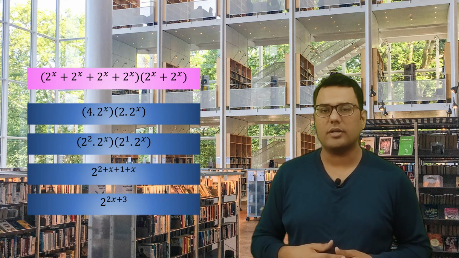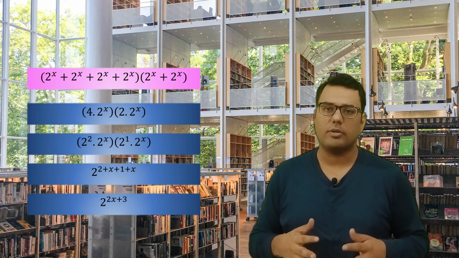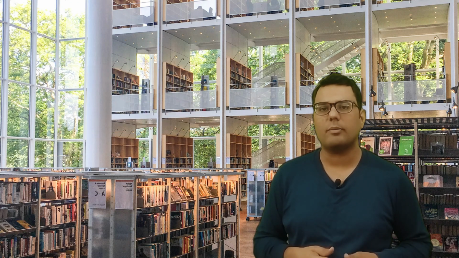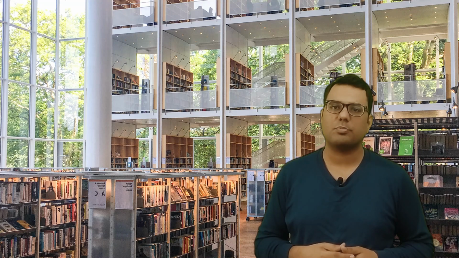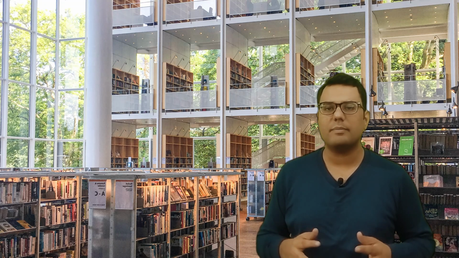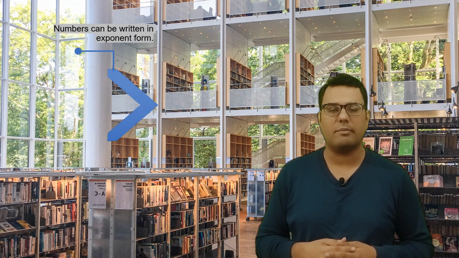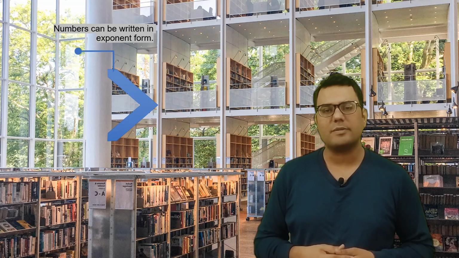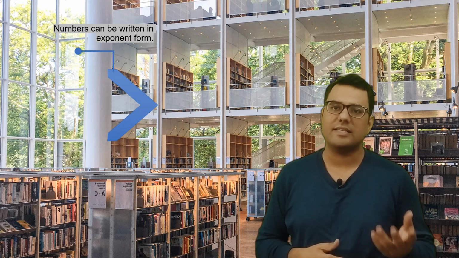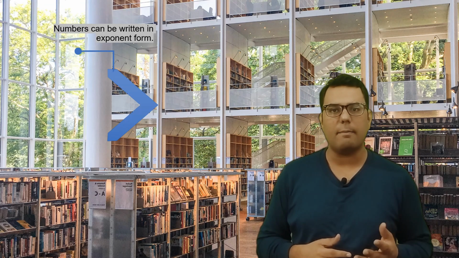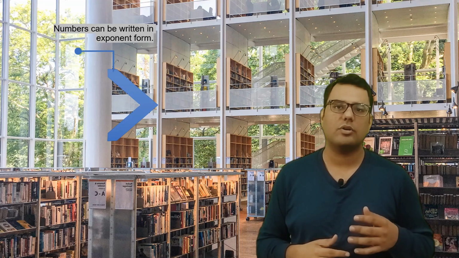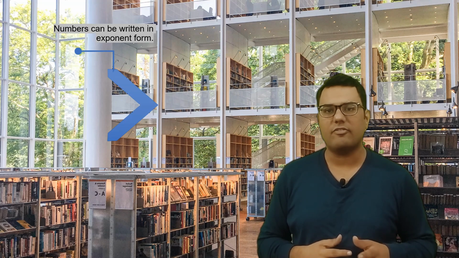So that's how you can solve these problems of exponents. So that's all about this chapter of exponents. Now what we learned in this chapter is that big numbers, even small numbers, can be written in exponent form. In exponent form, there's always a base and then there is always a power. If it is written as x raised to the power m, then it means that x is going to multiply to itself m times.